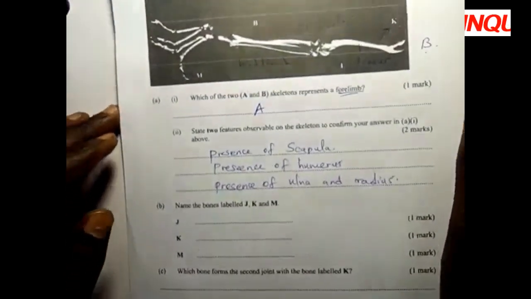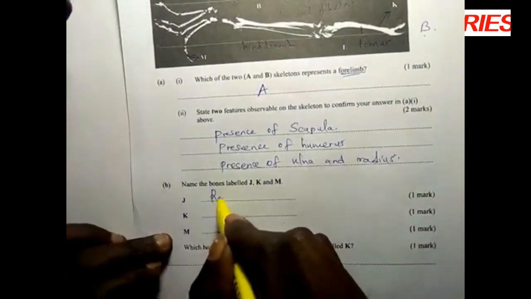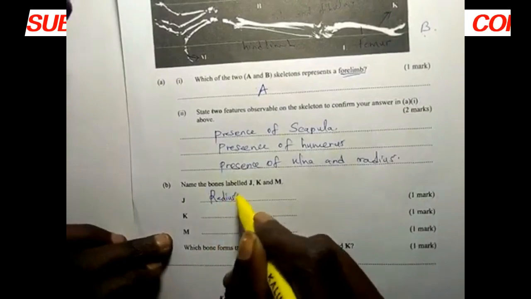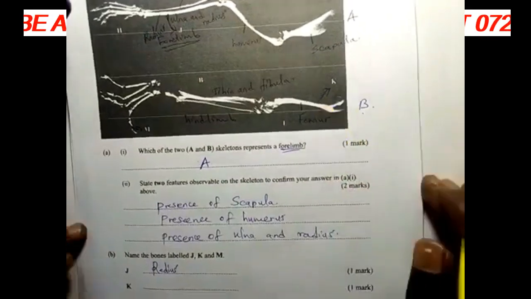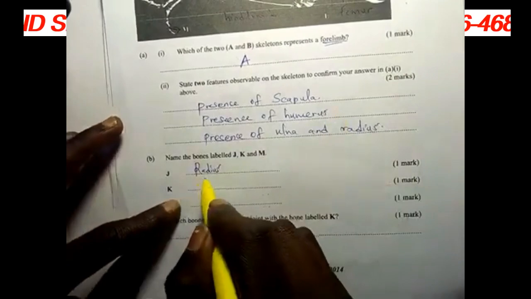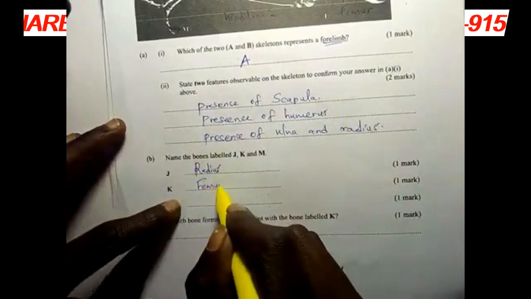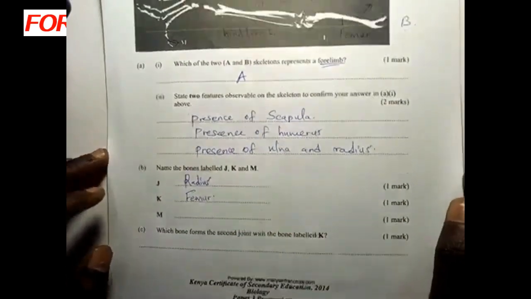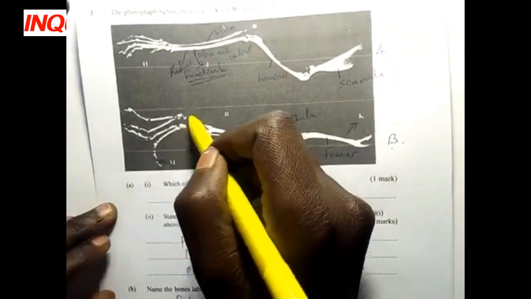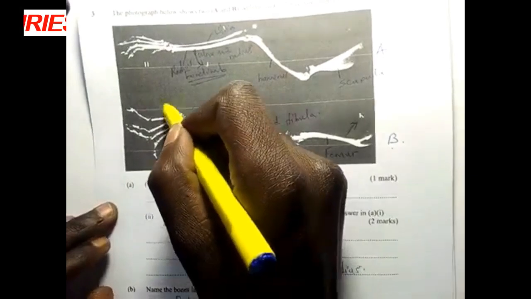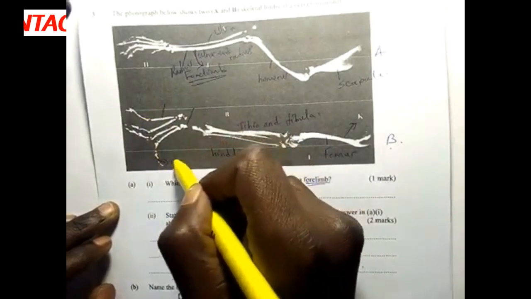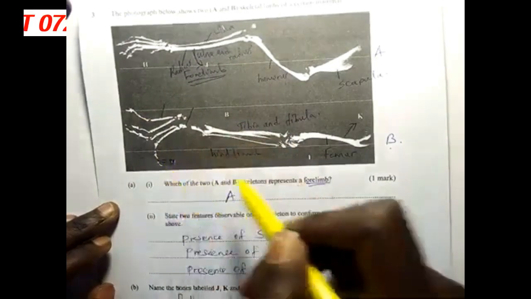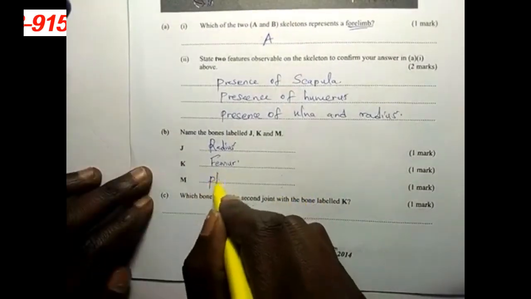Therefore, J is the radius. K is here, this is the femur. K is the femur. And here we see the tarsals, metatarsals, and this is the phalanges. M is the phalanges, this one. Therefore, M is the phalanges.